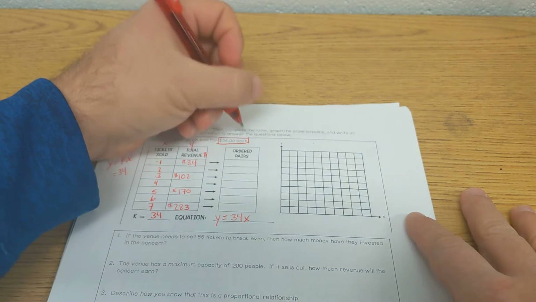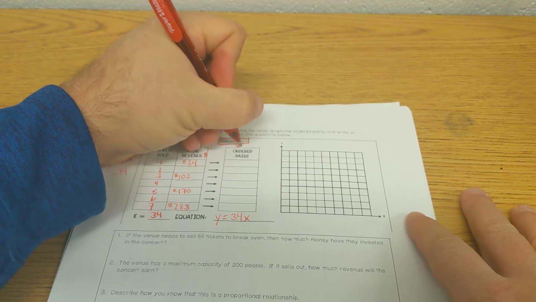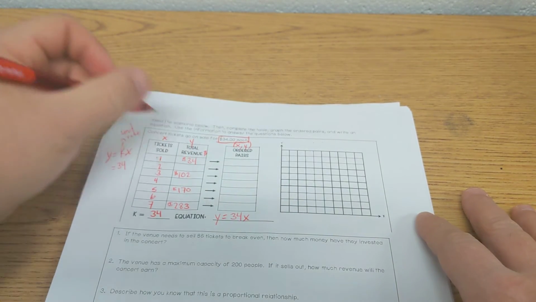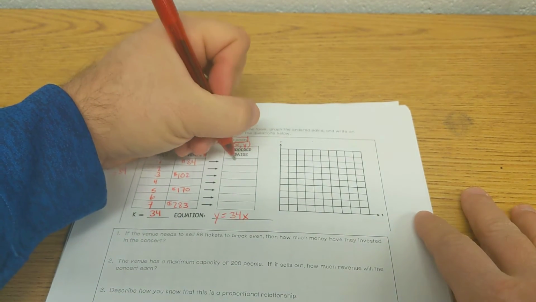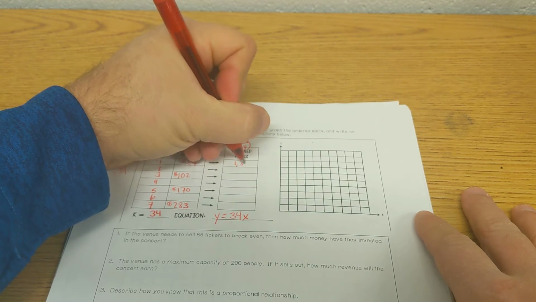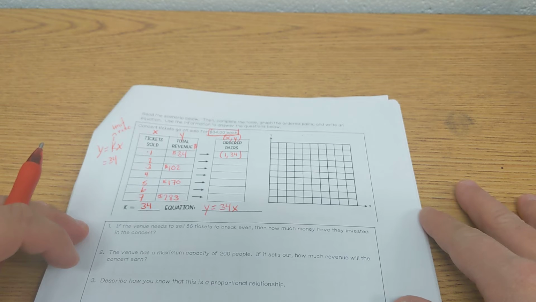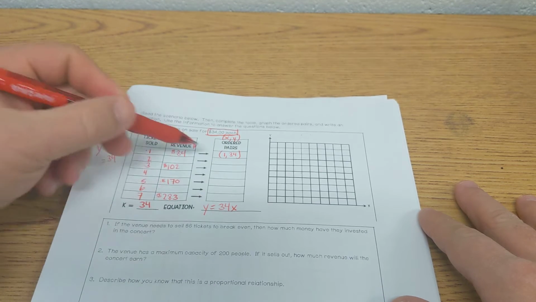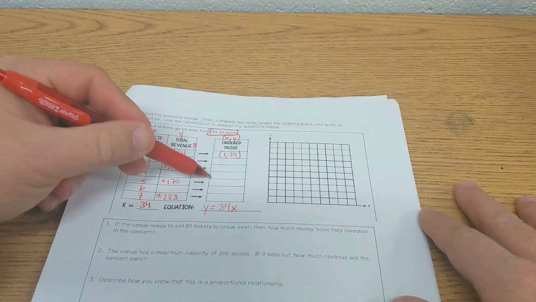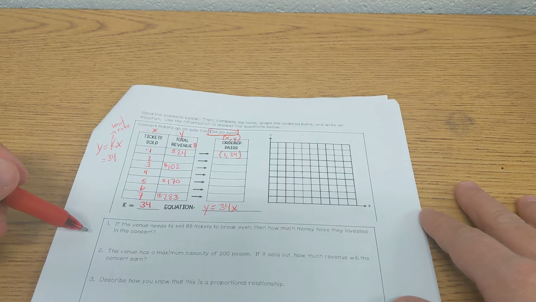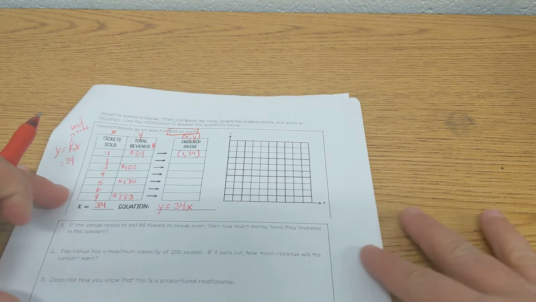Now, remember, your ordered pair, your X goes first, comma, then your Y. All right? So I'll do the first one for you. 1, 34, and that's how you should write it. Okay, that's how you should write it. Now, we will have questions based off of this table and these ordered pairs, but I'll number which ones a little bit later, okay?